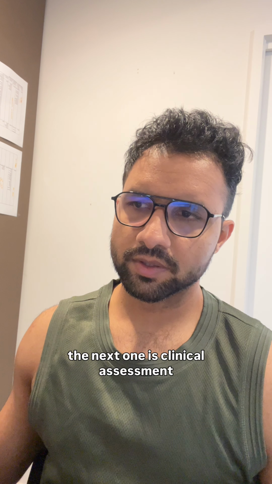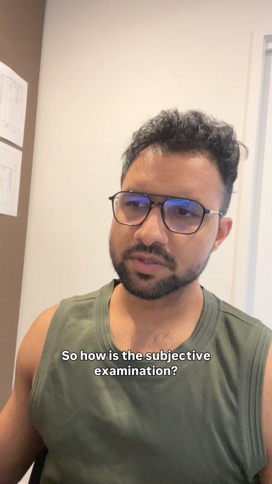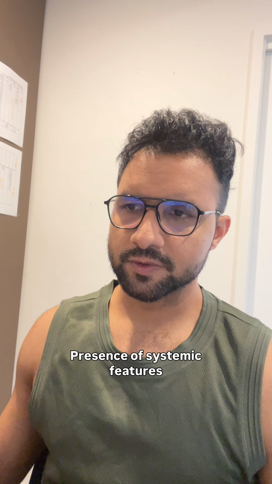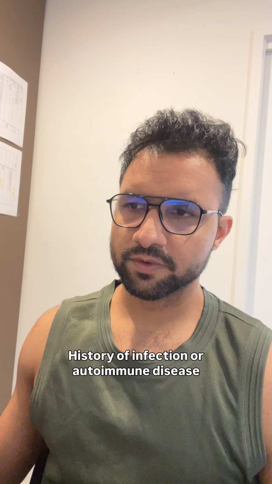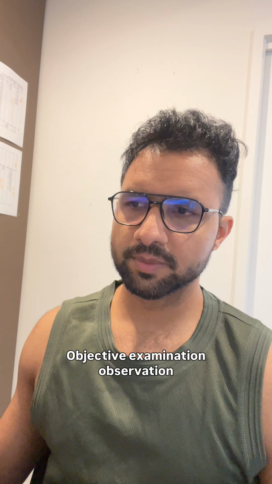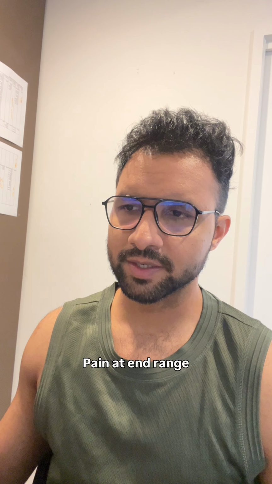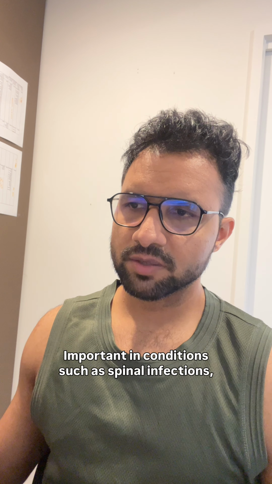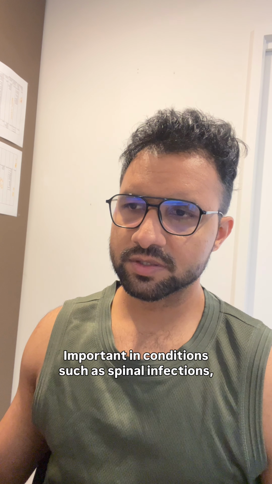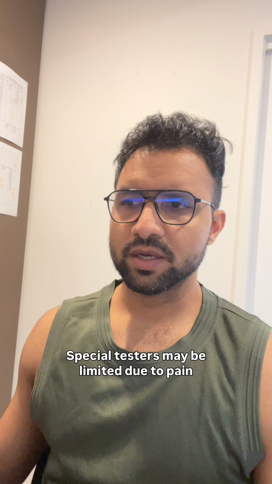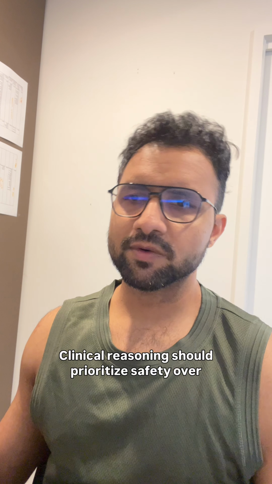So the next one is clinical assessment. So how is the subjective examination? Key questions include onset and progression of symptoms, presence of systemic features, history of infection or autoimmune disease. Objective examination, observation, look for swelling, redness, deformity, range of motion. Inflammatory joints often show global restriction, pain at end range. Neurological examination, important in conditions such as spinal infections, inflammatory spondyloarthropathies. Special tests may be limited due to pain. Clinical reasoning should prioritize safety over aggressive testing.